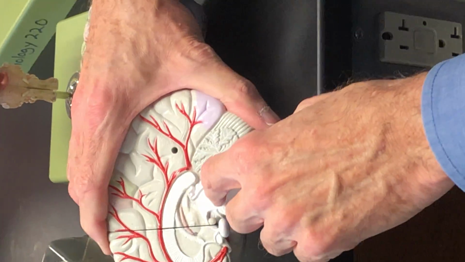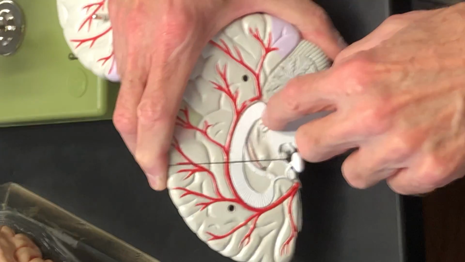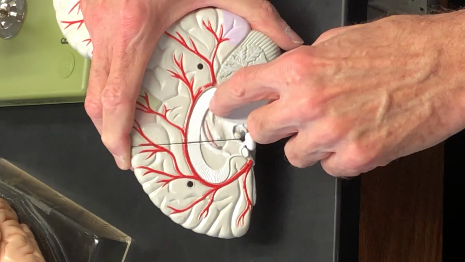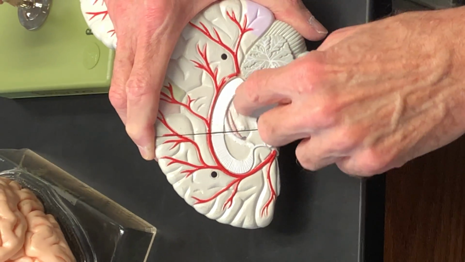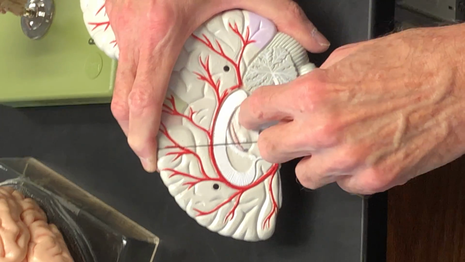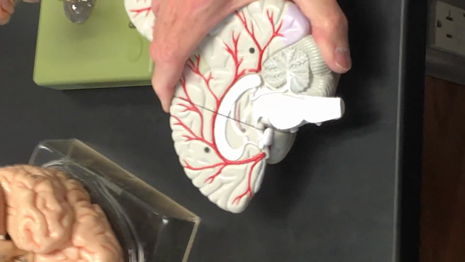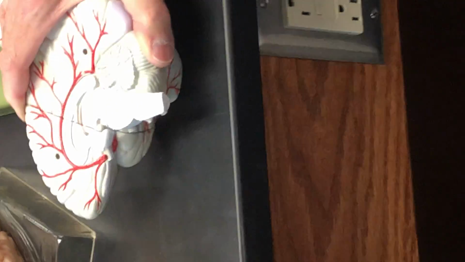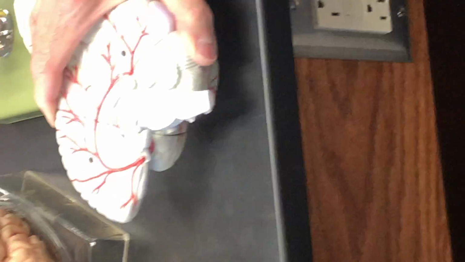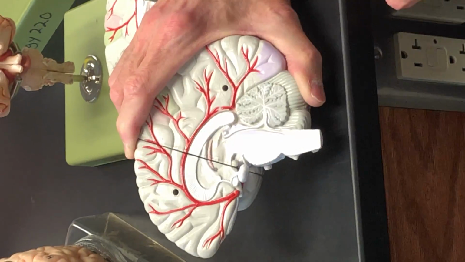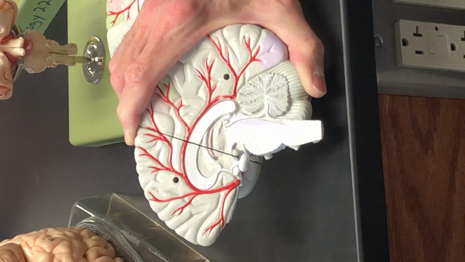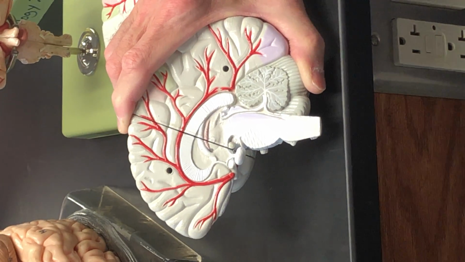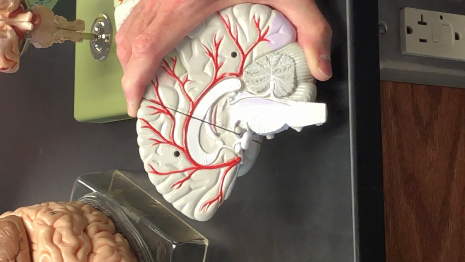So you would have the pineal body or pineal gland back here, and you can see it continuing with a little white ridge. That would be the habenula. So the habenula and the pineal together are the epithalamus of the diencephalon. Epithalamus of diencephalon, thalamus of diencephalon, hypothalamus of diencephalon. So the third ventricle is that CSF-filled space in the center of the diencephalon.